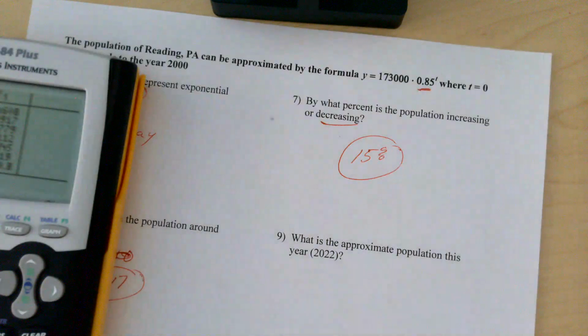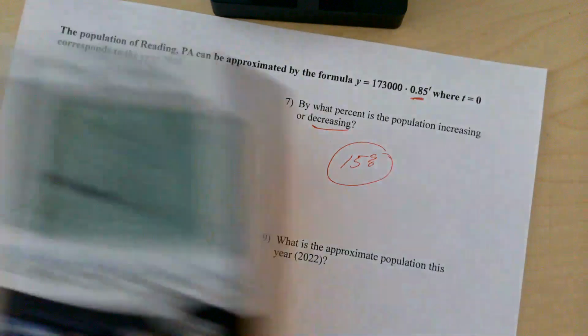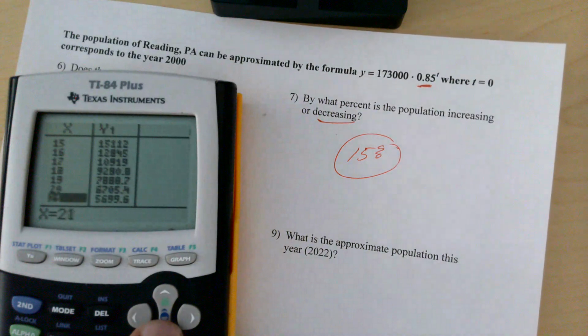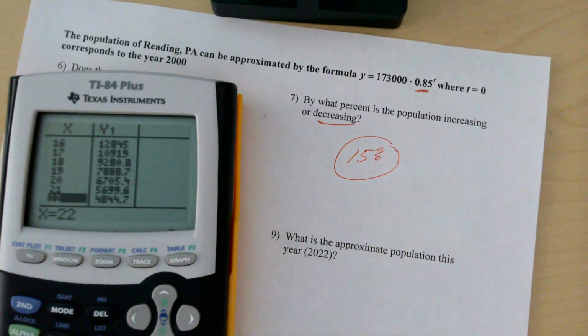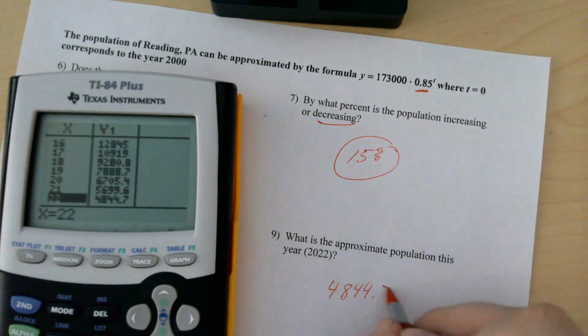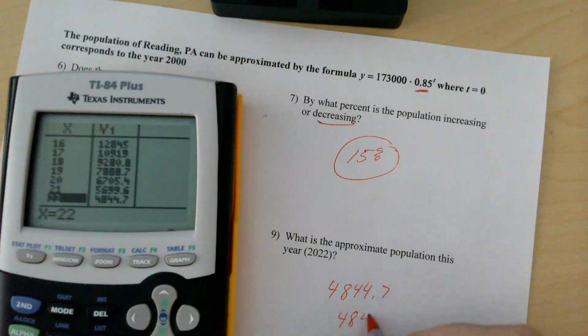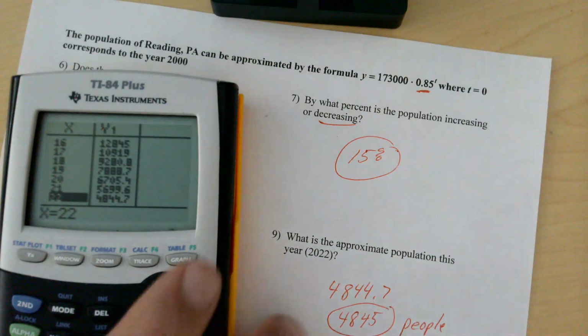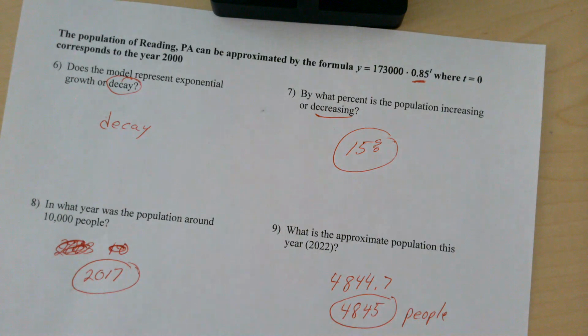Okay, and then finally, you just want to go to 22. Okay, for this problem, since I have 2022, I want to know how many people, and I don't know how accurate this is. A lot of people are moving out. We only have 4,844.7, or you can round to the nearest person. Okay, about that many people are still in the city. Okay, so again, just a regular application.